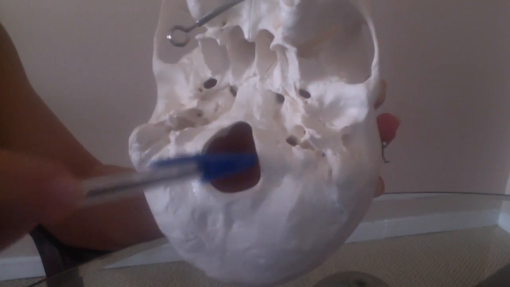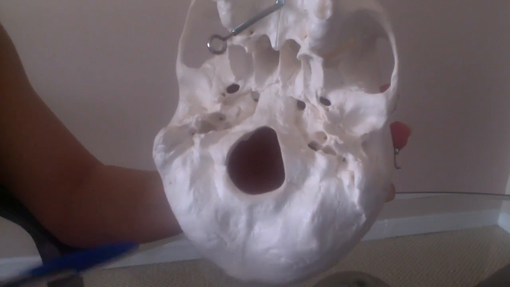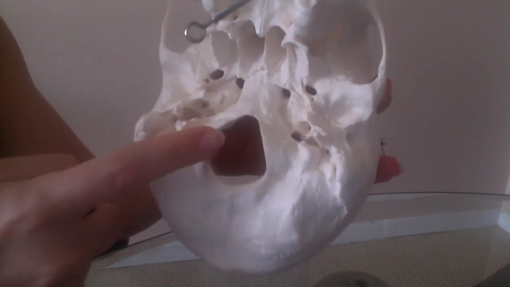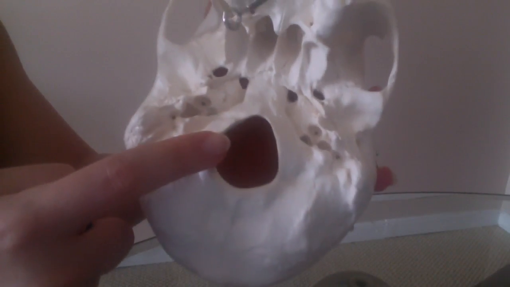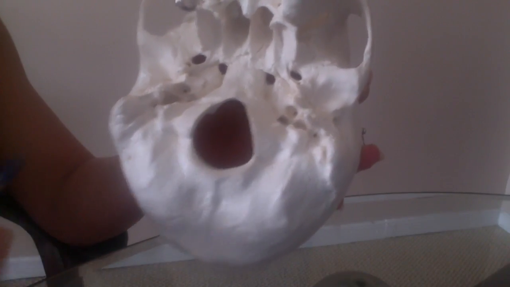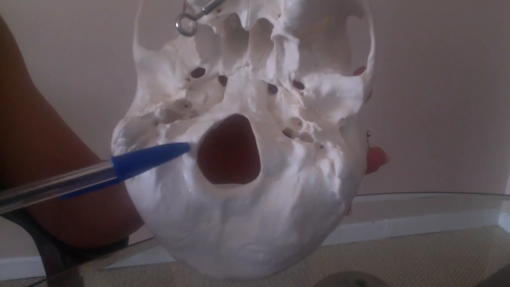Foramen refers to opening, and this is the opening in which the spinal cord will enter the cranium in order to articulate with the brain. On either side of the foramen magnum, you have two small protrusions, and these are the occipital condyles, the structures in which the skull itself will articulate with the first cervical vertebra, C1, also known as the atlas.